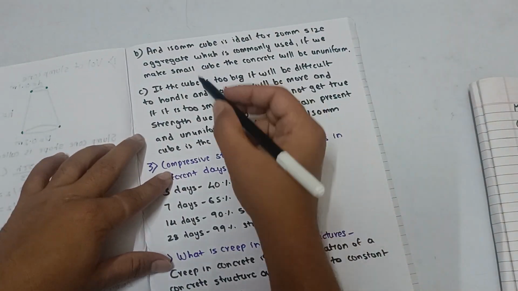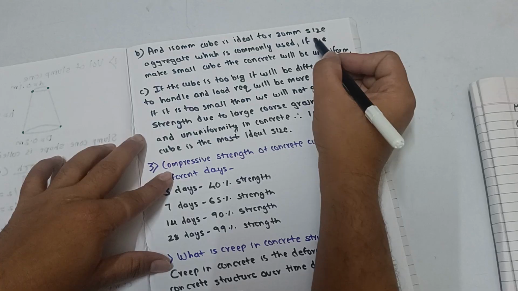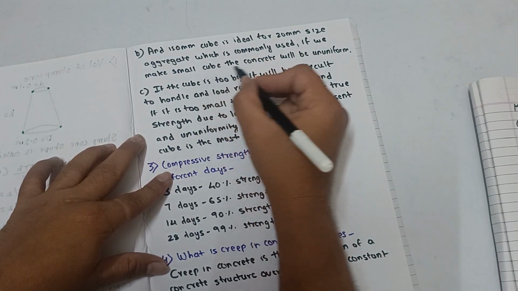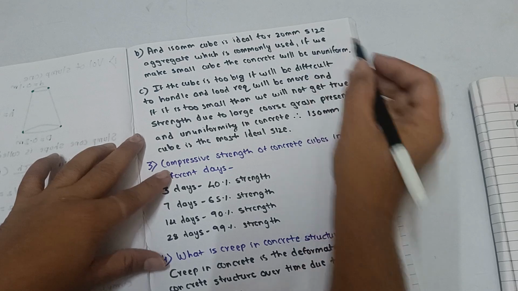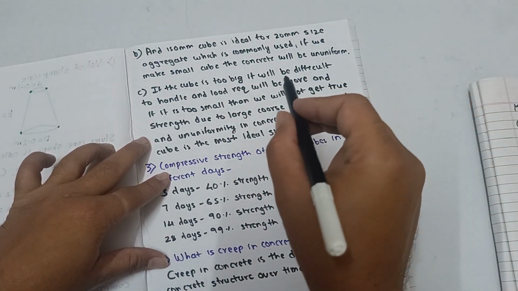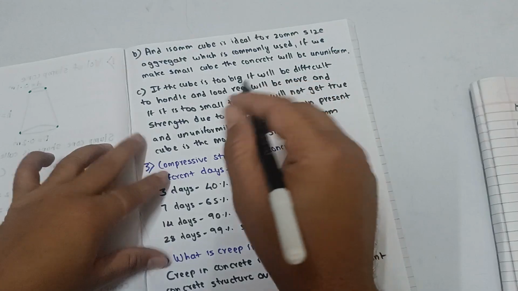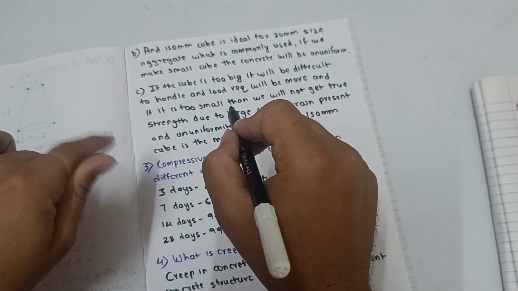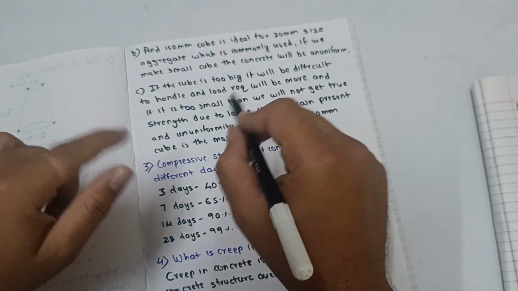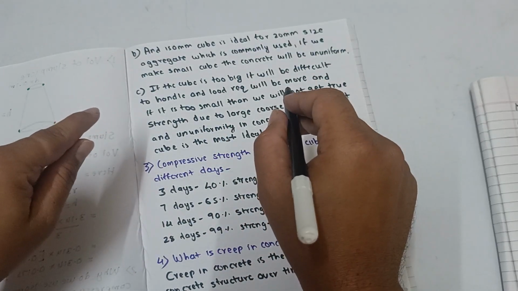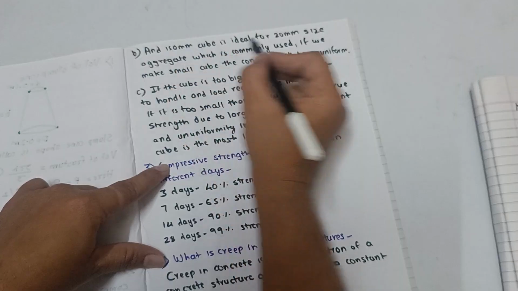Then, 150 mm cube is ideal for 20 mm size aggregate, which is commonly used. If we make small cube, the concrete will be non-uniform. So as we use 20 mm size aggregates and we put in small cube less than 150 mm, say 100 mm, then the concrete mix will not be uniform. It will be full of aggregates. So we use 150 mm cube.